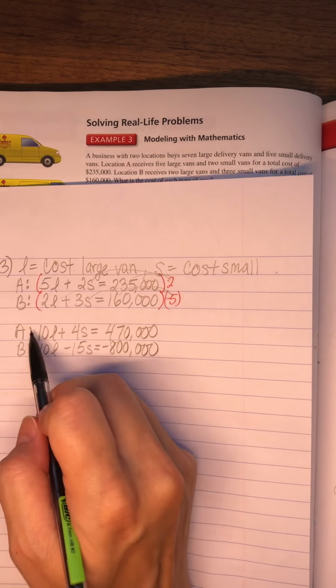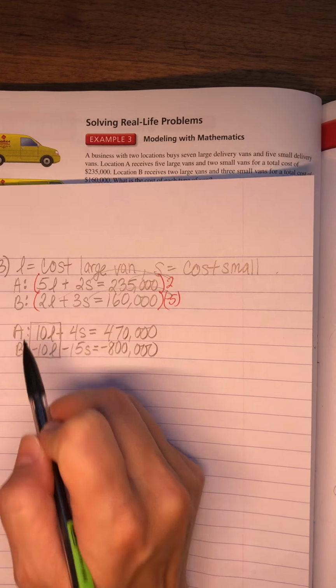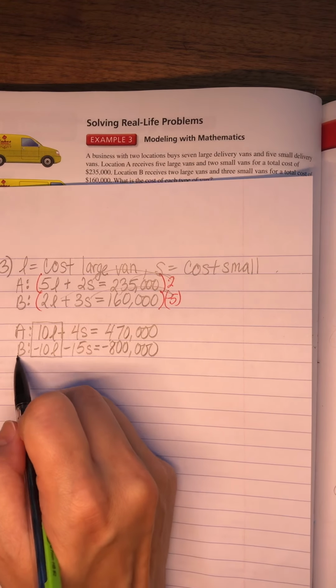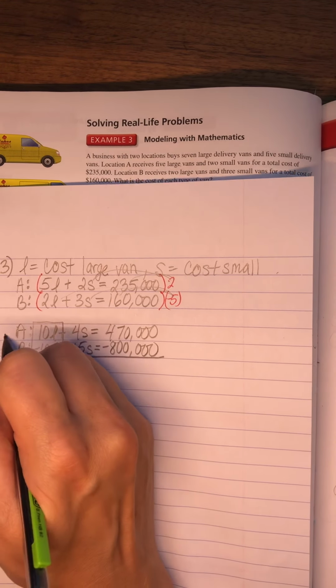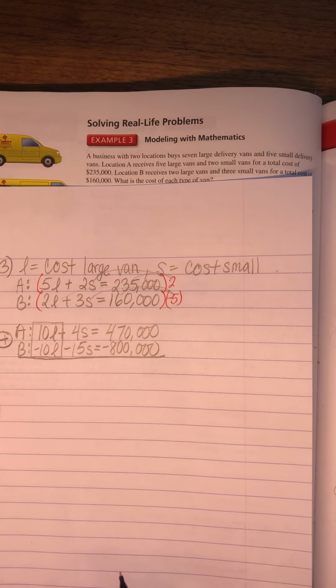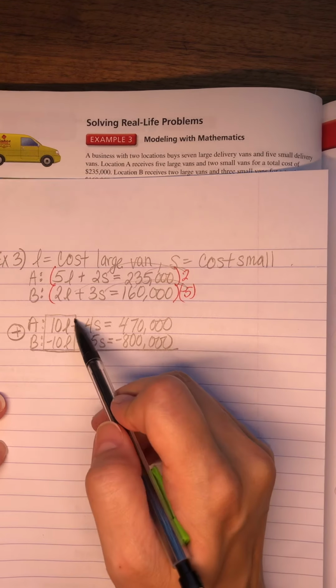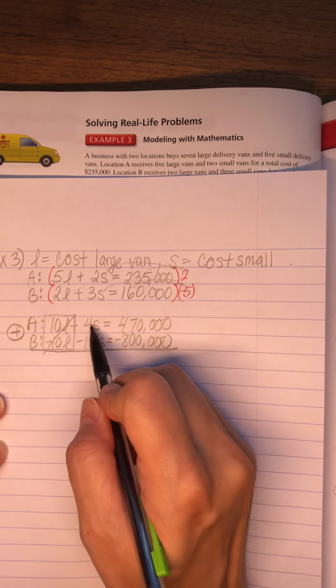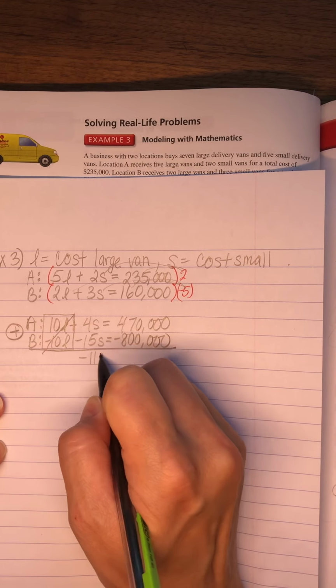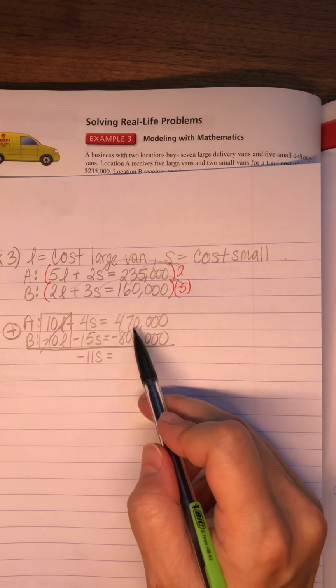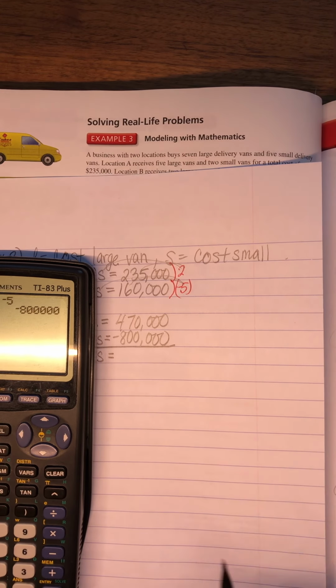Now look at our L's. We have the same number with opposite signs. We are ready to eliminate these L's by adding the 2 equations together. These cancel out. We're gonna add these together. This would be -11S. Let's add these together here. Just be careful when you're adding.